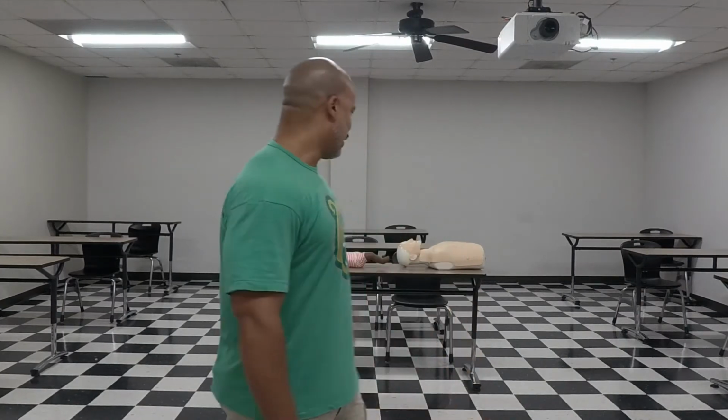Chest compressions. I've got my buddy back there. He's going to help me better demonstrate this later, but before we get started, there are a few things I'd like to say just to get you prepared for it. They are called chest compressions. That means compressions of the chest.